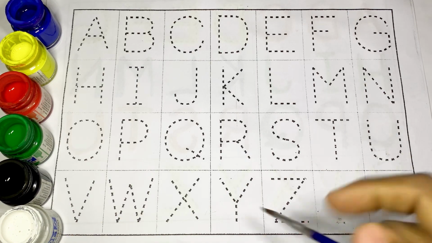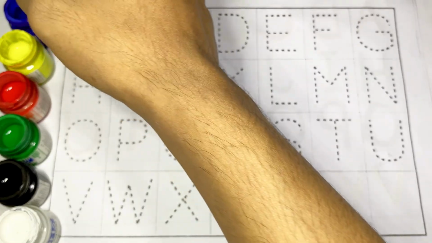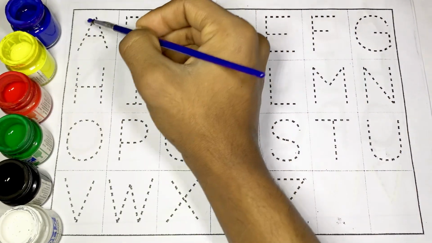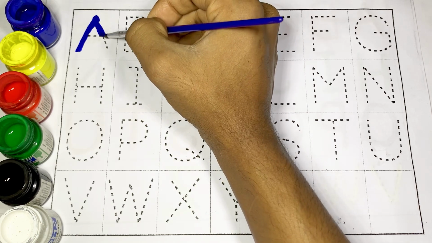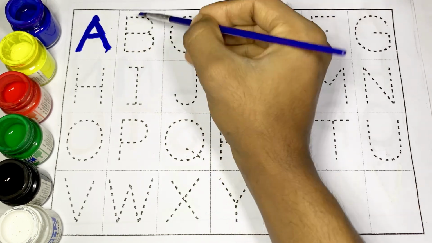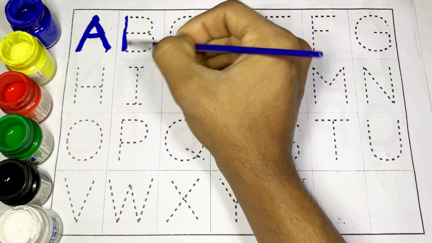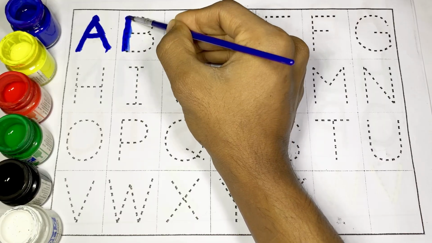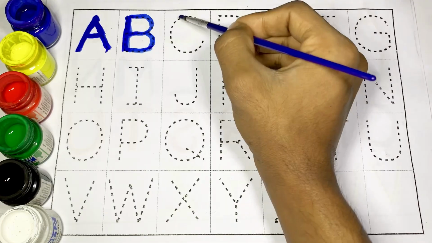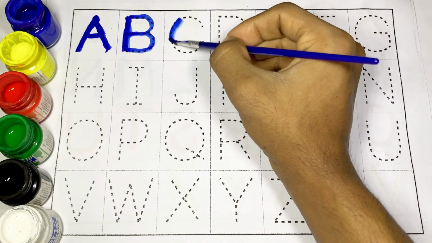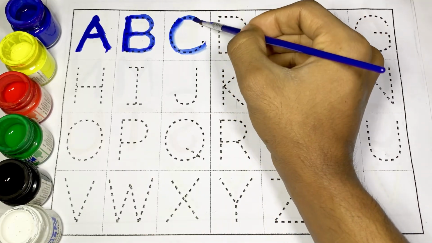Kids, now I draw alphabets, and first you draw A, and here is blue color. A for apple, A for ant. B for ball, B for bus. C for cat, C for cow.